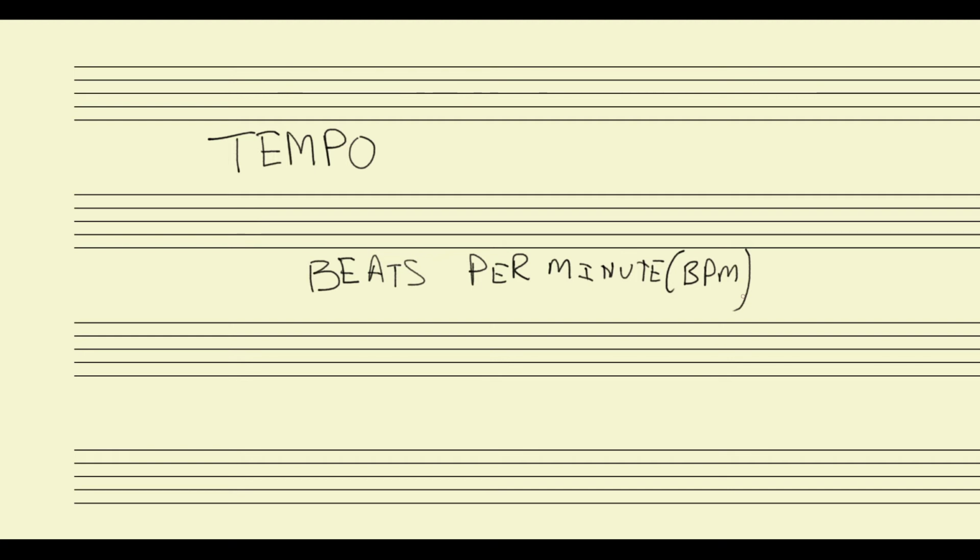So let's actually explore, though, how does this practically affect a melody or a piece of music? Well, let's use the example of Twinkle, Twinkle, Little Star. I'm going to play for you Twinkle, Twinkle, Little Star at 120 beats per minute.